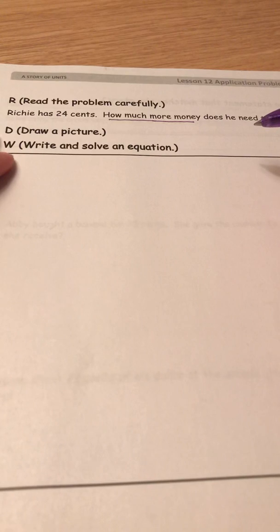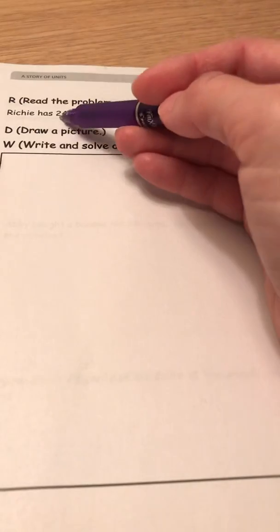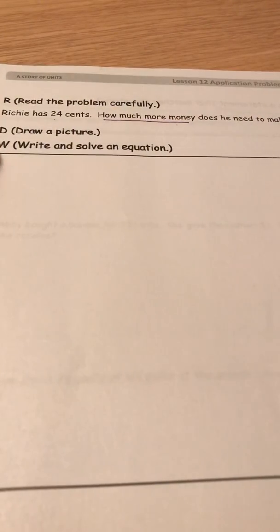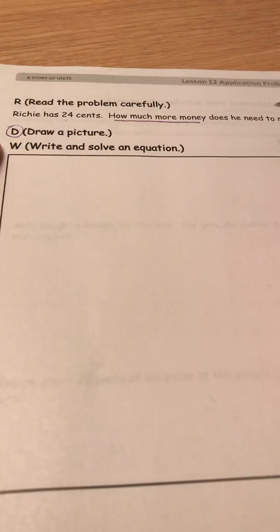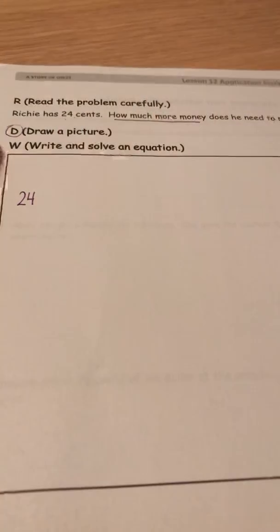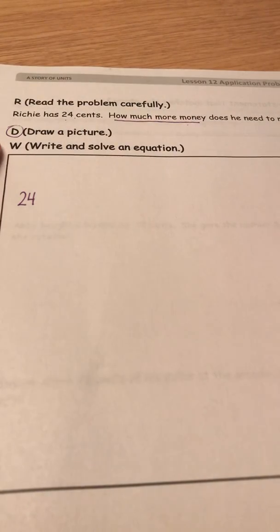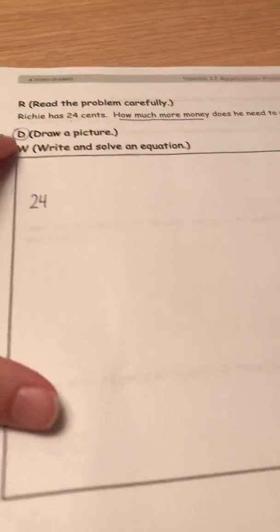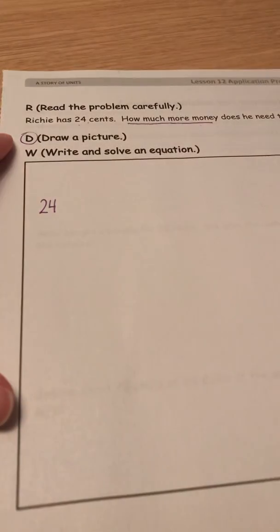Now, there's another way that we practiced yesterday to find out how much more money we need from one number to the next, and that was arrow way. Do you remember that? So let's go ahead and use arrow way since that will take care of drawing our picture, okay? So Richie has 24 cents. How many cents are we going to need to get to? Well, if you look here, it says $1, but we know that $1 is 100 cents, correct? Okay, so we're at 24 cents and we need to get to 100.